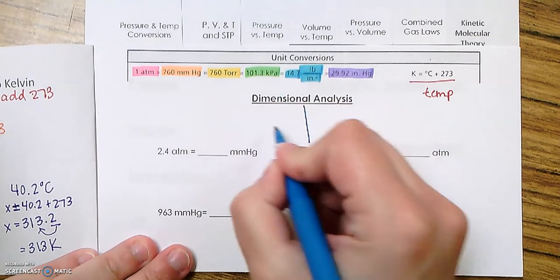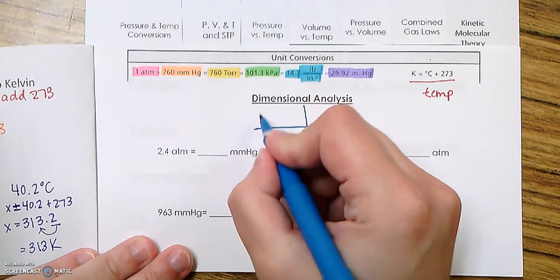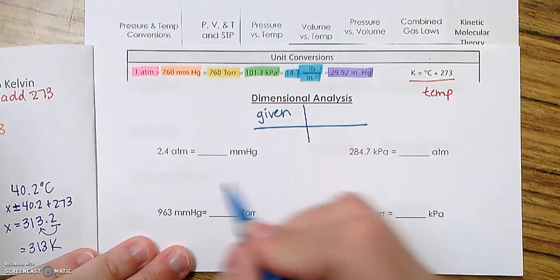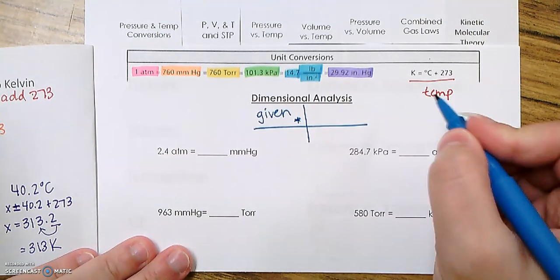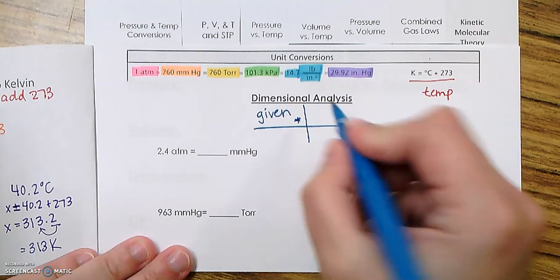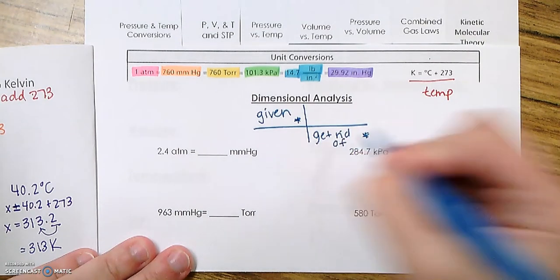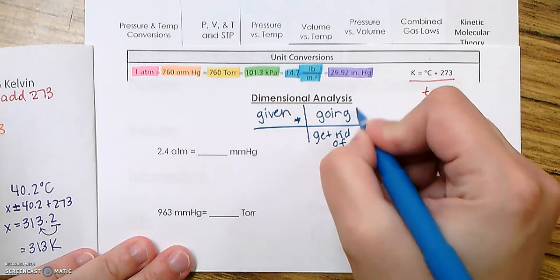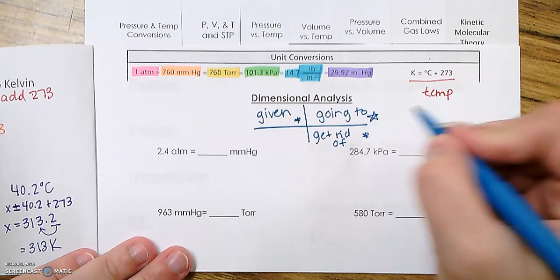So here's what this is. I usually call this just a T-table or T-chart that I'm writing. Whatever's in this top left box here is my given. That's what my problem tells me. Now this has a unit right here that I want to get rid of, so I'm going to put that down here to get rid of. Whatever's up here is what I'm going to, so this will be my new unit.